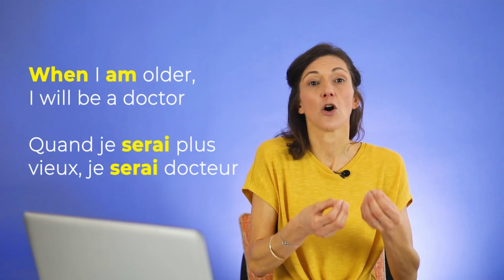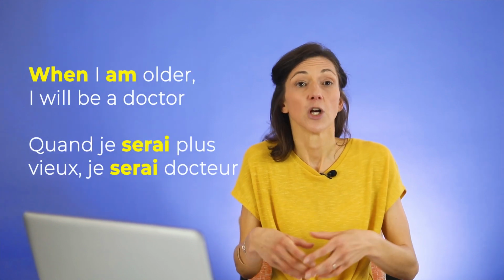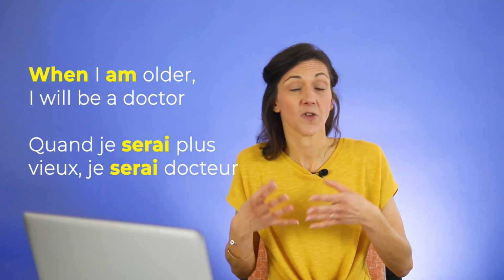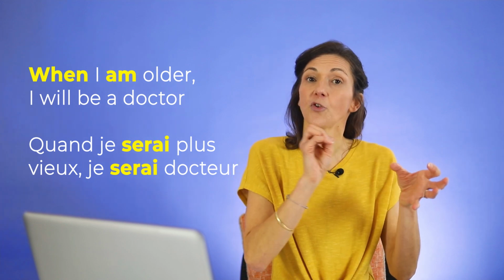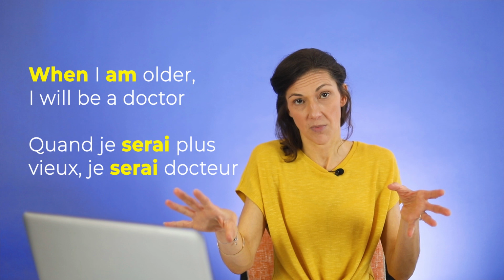The full sentence altogether will become quand je serai plus vieux, je serai docteur, using the structure quand plus futur simple plus futur simple. Voilà, c'est tout. This logic will be the same with any verbs. Have a look at the different slides showing examples with the modal verbs, the irregular verbs, and also any other useful verbs.